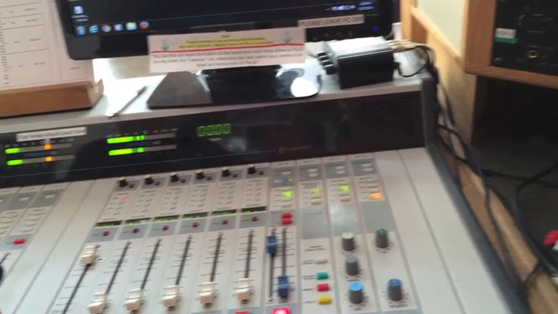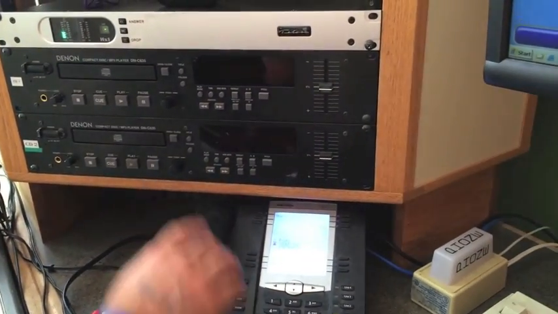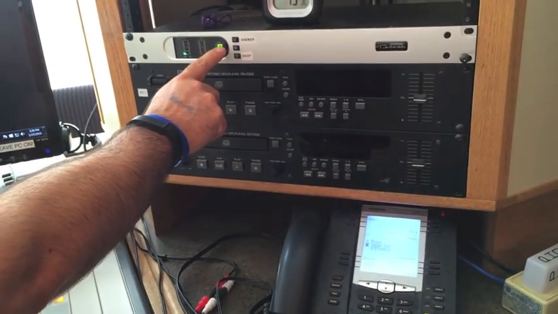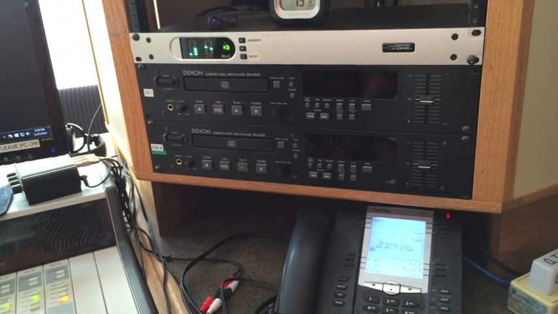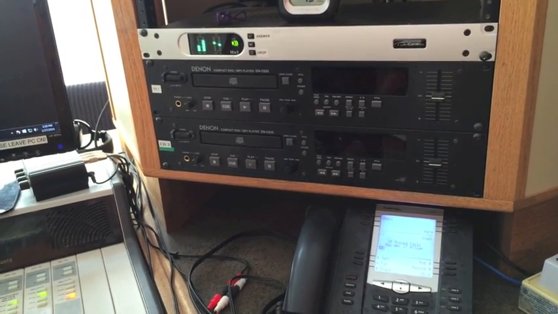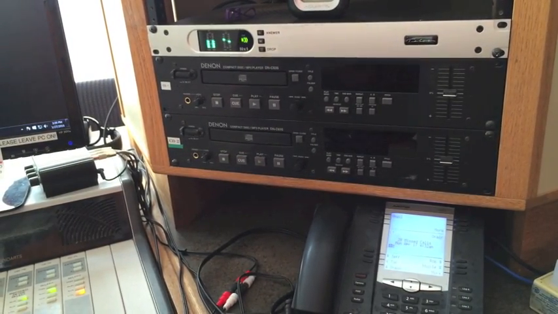What you're going to see, of course, is the phone's going to start to flash, or at least it should. Answer the phone up here by hitting the answer button on this silver box up here. Answer it. Now, as you can probably hear, I'm actually talking through my phone, through this box, to the board.